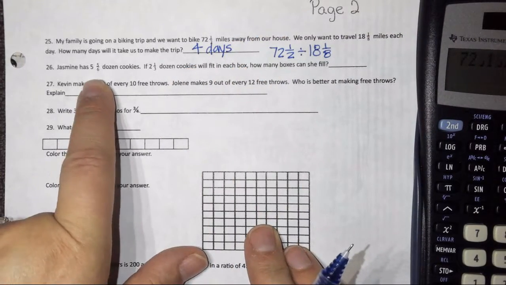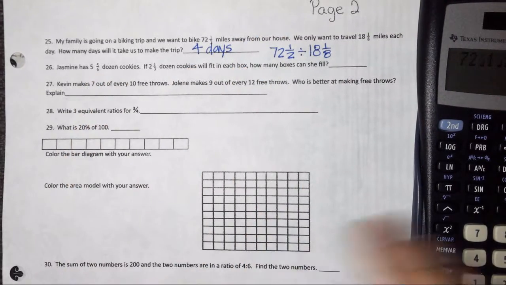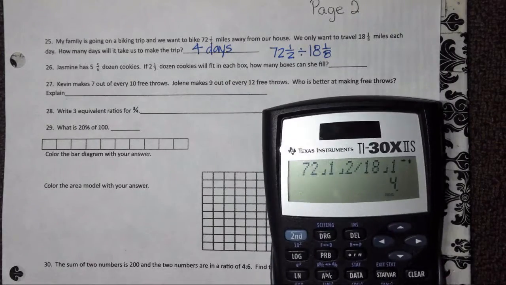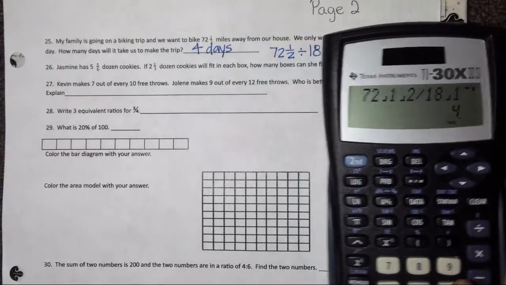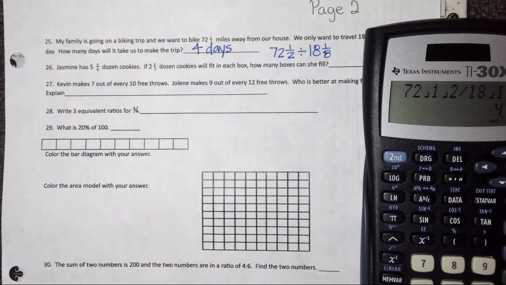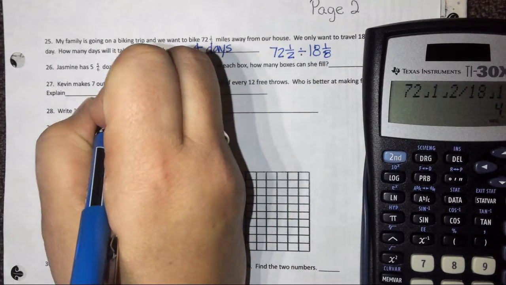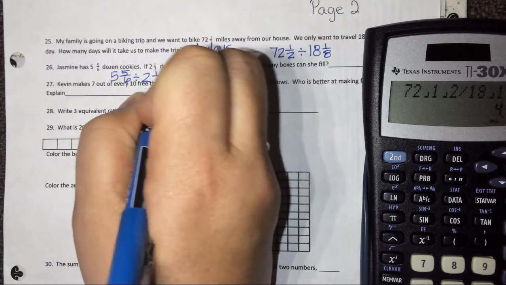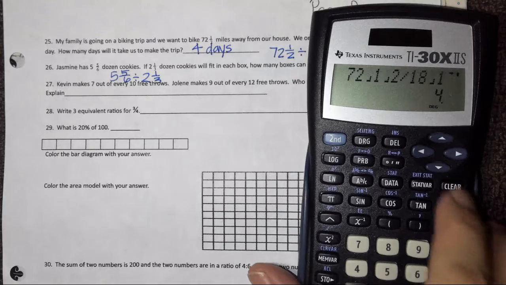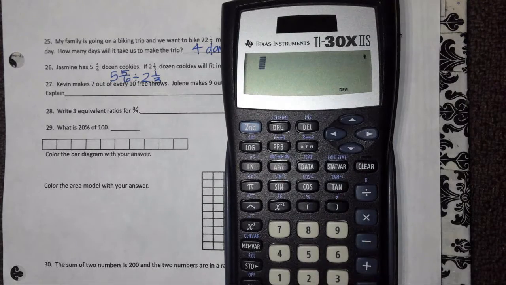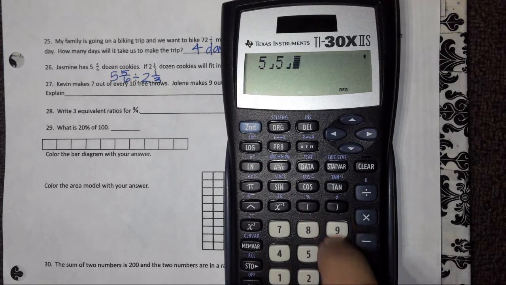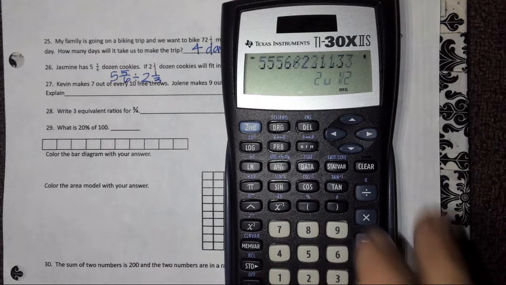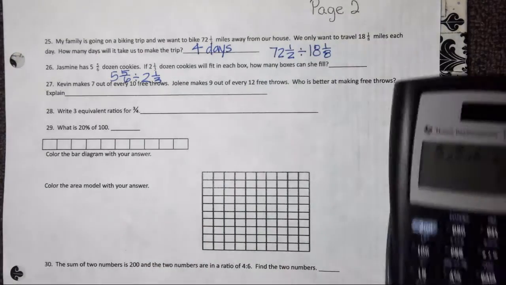All right, Jasmine has 5 5/6 dozen cookies. If 2 1/3 dozen cookies will fit in each box, how many boxes can she fill? So again, what kind of problem is this? This is dividing, okay? So we take what she has, 5 5/6, and we're splitting it into boxes that will hold 2 1/3. So we have 5 5/6 divided by 2 1/3. Now, that gives us 2 1/2.